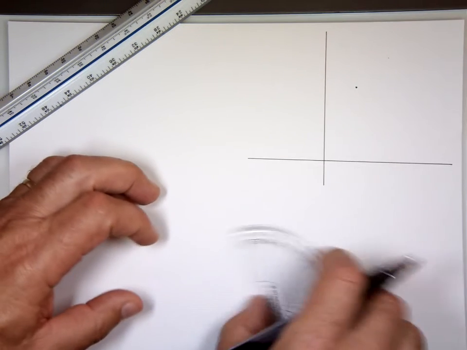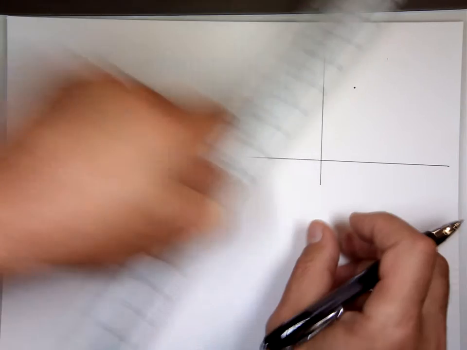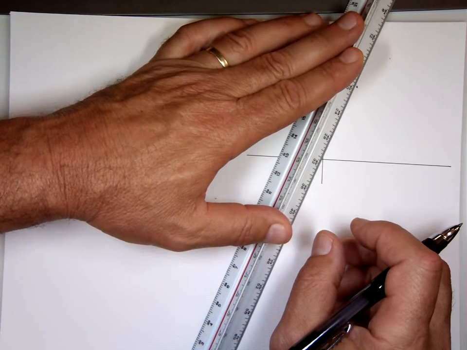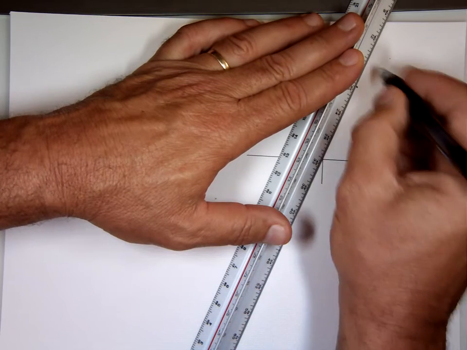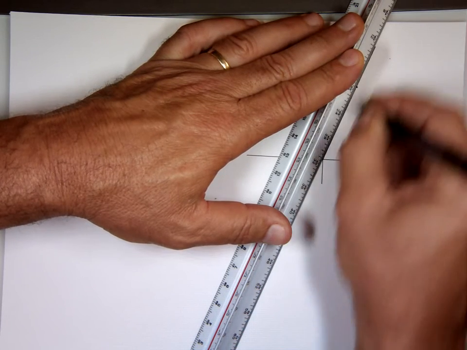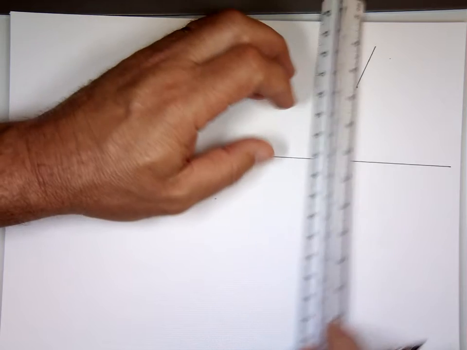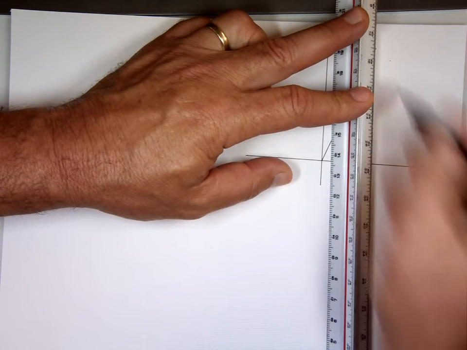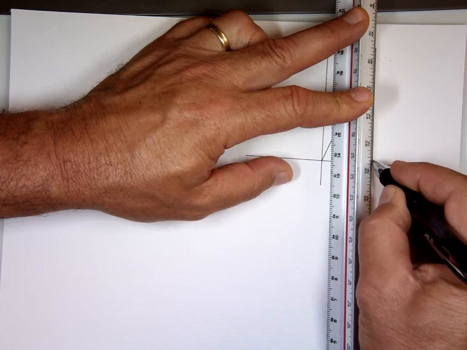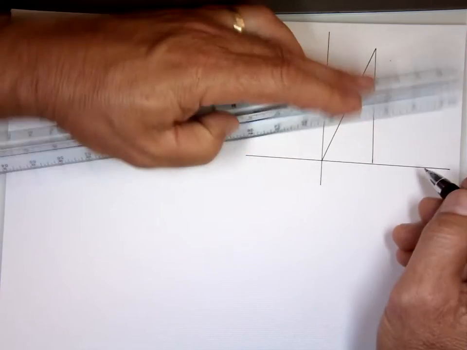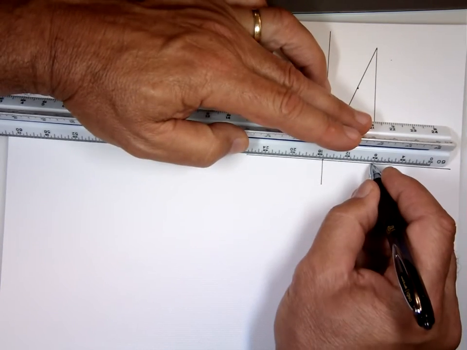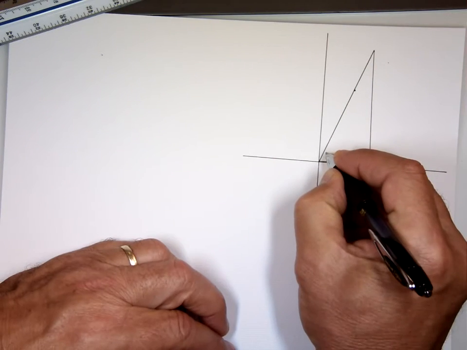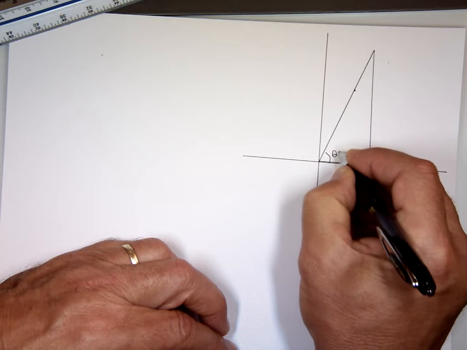So I'm just going to draw a line going through it. The length of the line is not important, at least for now. And I'm going to make a triangle out of it. Remember, this is the angle we call theta, Greek letter, and it just happens to be 67 degrees.